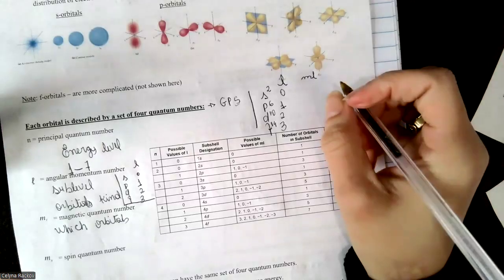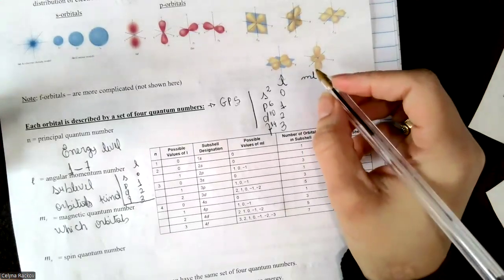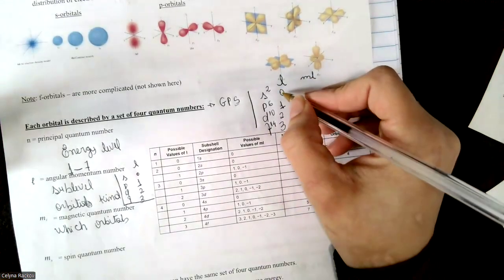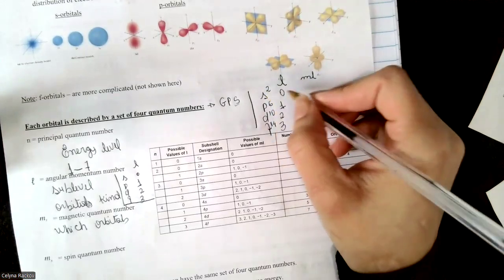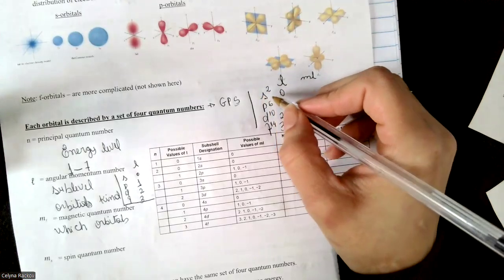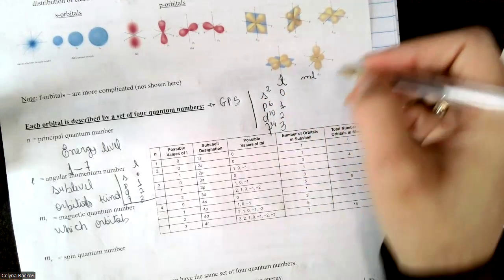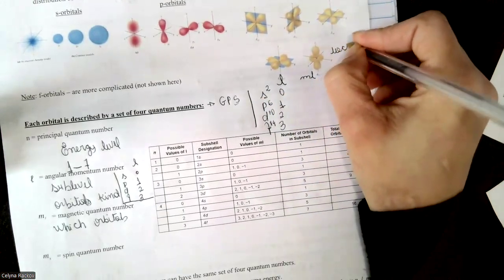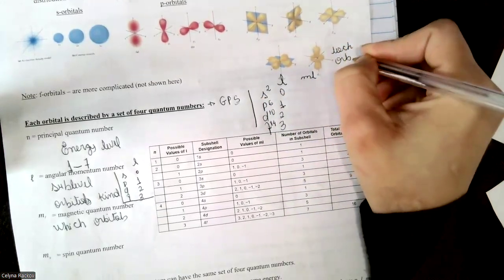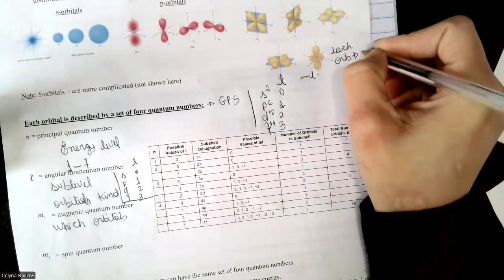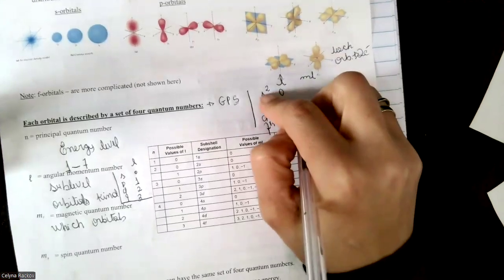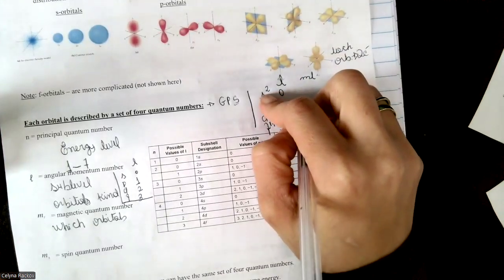You are drawing the orbitals as squares, using boxes here. l for s is 0. And s can hold up to 2 electrons, and each orbital holds up to 2 electrons only.